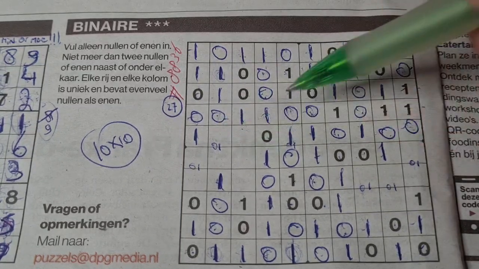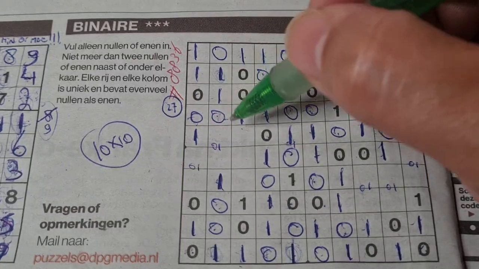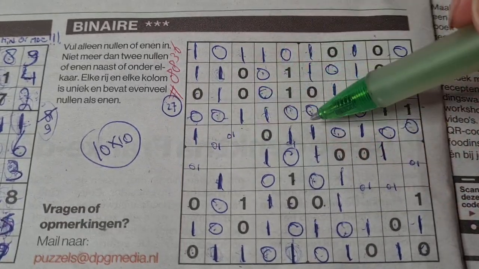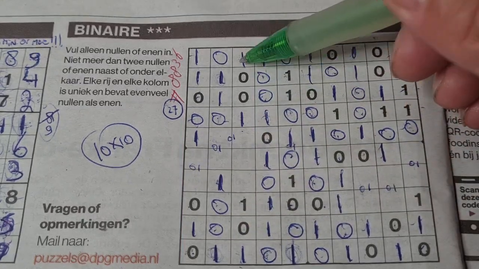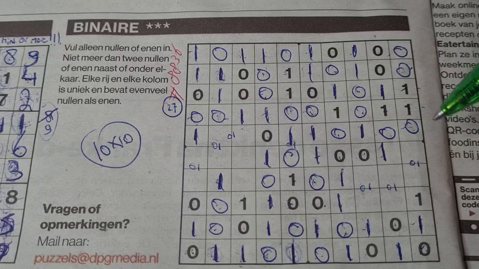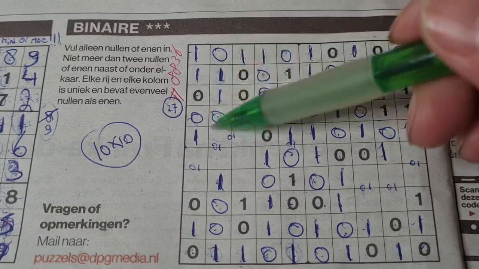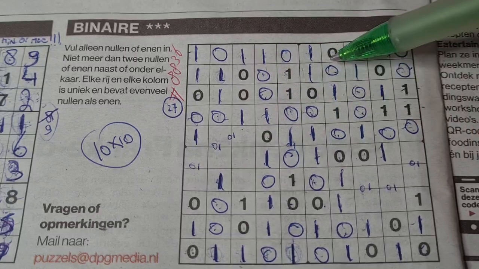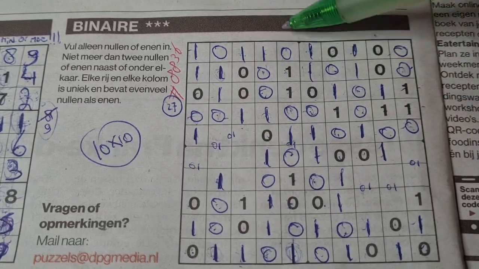Here also. I know between a 1 and an O with 2 empty boxes between is always an O and a 1 there. But I do not know in which order. 1, 2, 3, 4. I think it's time for comparing now. 1, 2, 3, 4 completed columns.